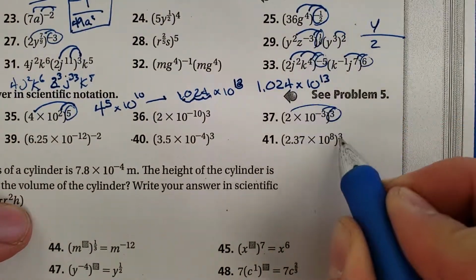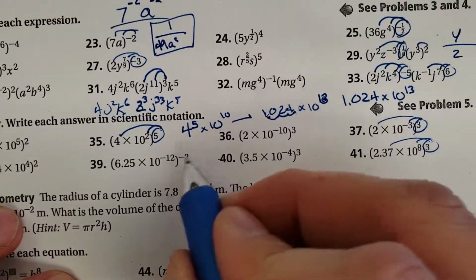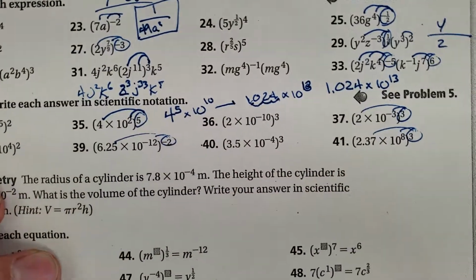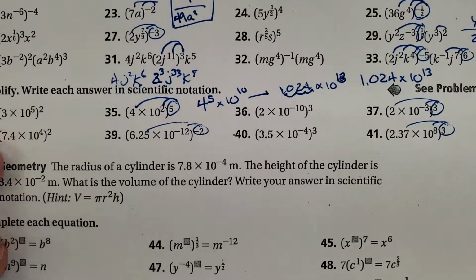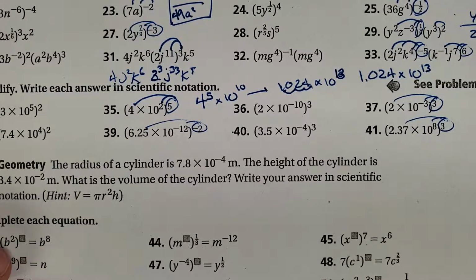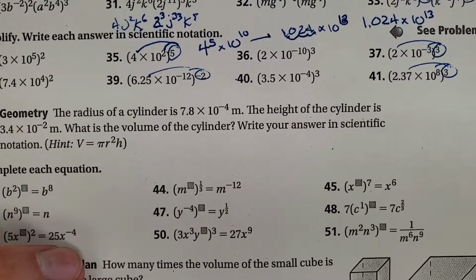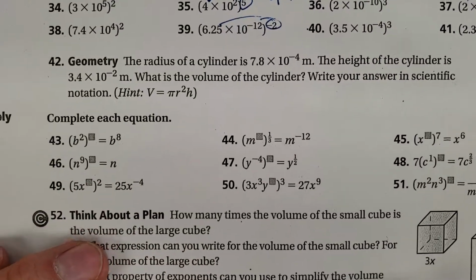So, basically do the same thing for the rest. Now, just make sure you're careful with your negatives. Just follow your rules. Remember, negatives usually talk about really, really small numbers. Yeah, that's about it. Okay, moving on, 43.